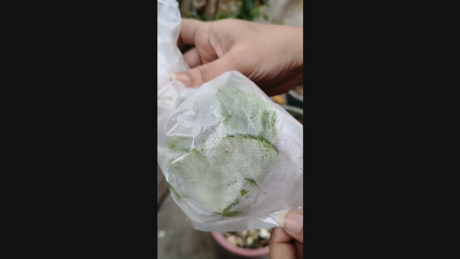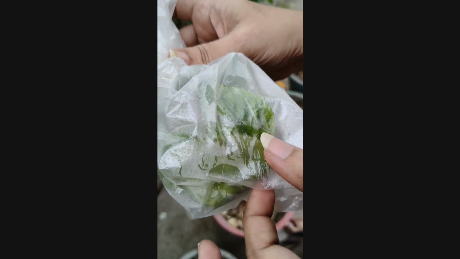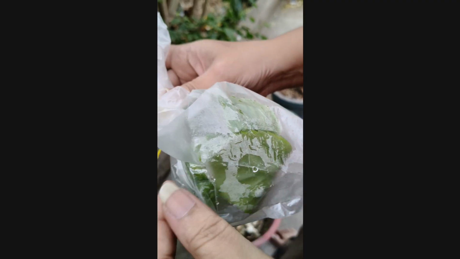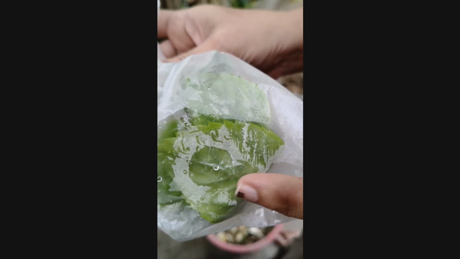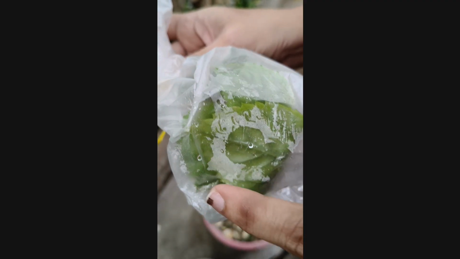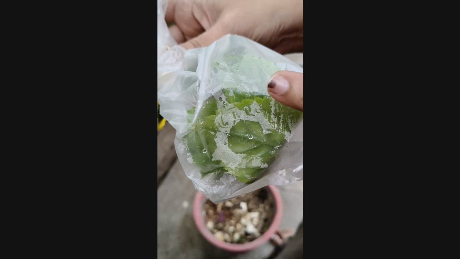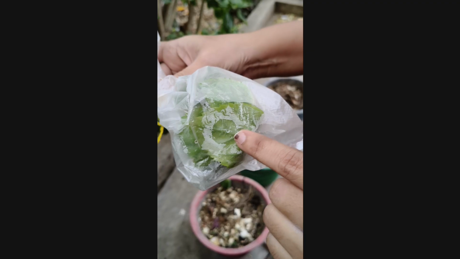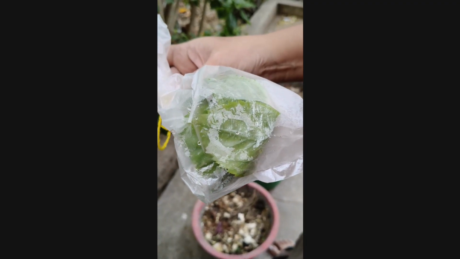Can you see the smoky appearance? The droplets formed. See? Can you see these droplets formed? So what do these droplets indicate? The removal of excess water from plants. So what is the process called? Transpiration.